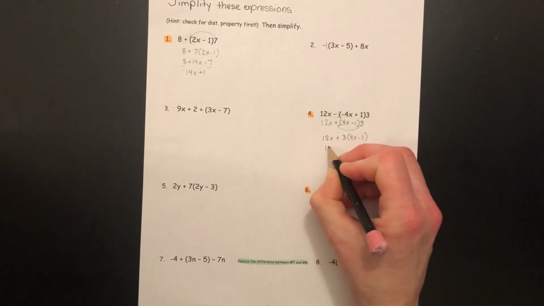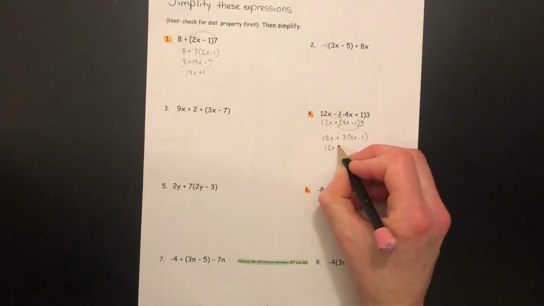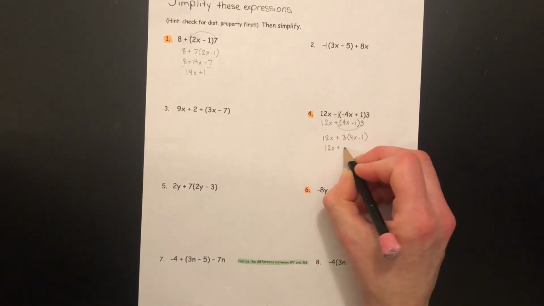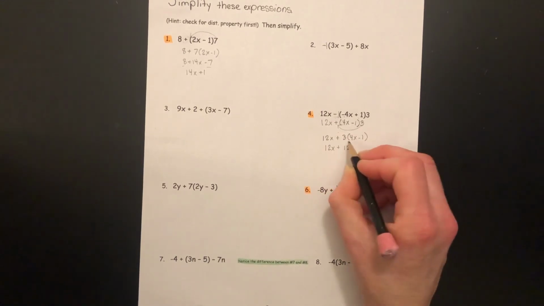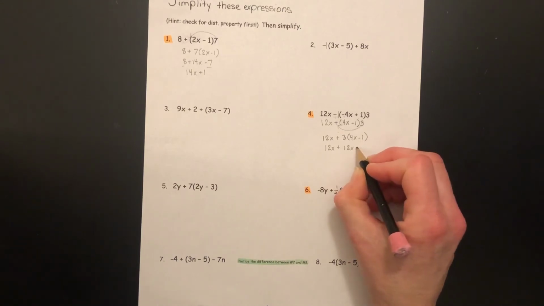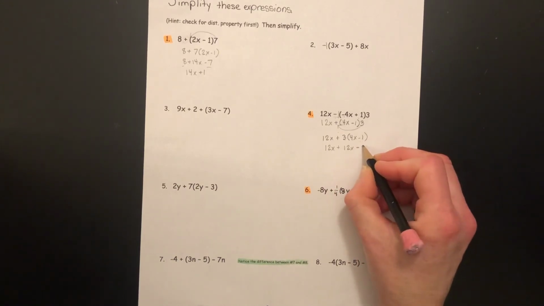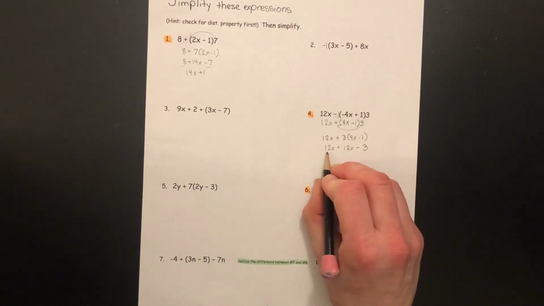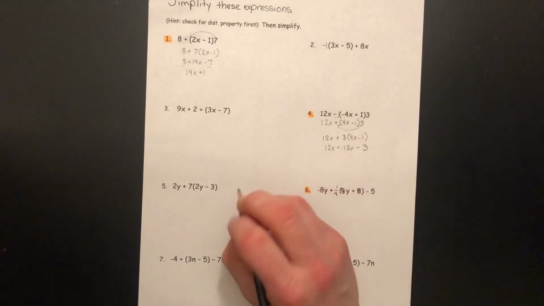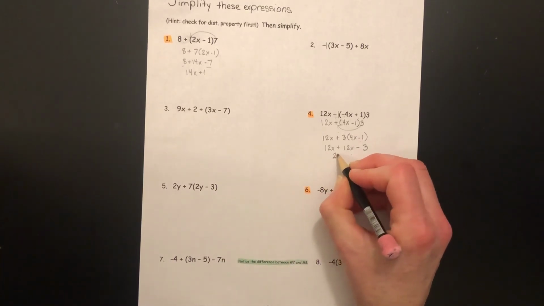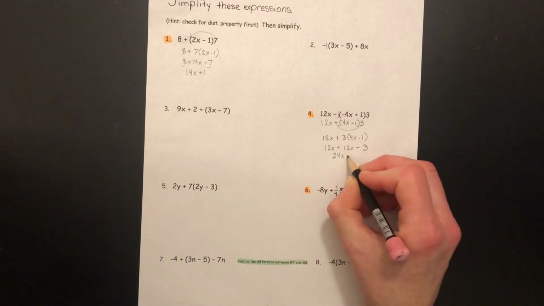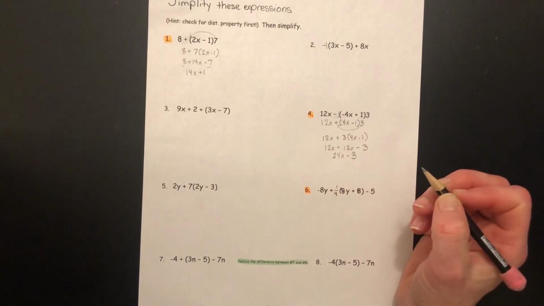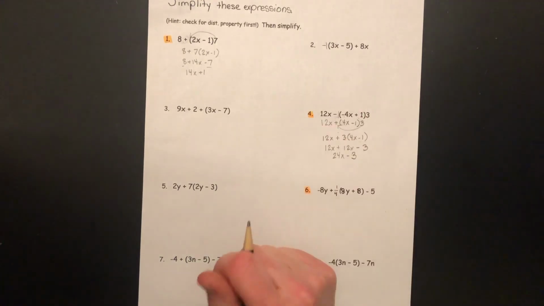Once again, 12x just comes straight down. 3 times 4x is 12x. 3 times -1 is -3. We have 12x plus 12x. We will combine those terms and get 24x minus 3. You have now simplified this.